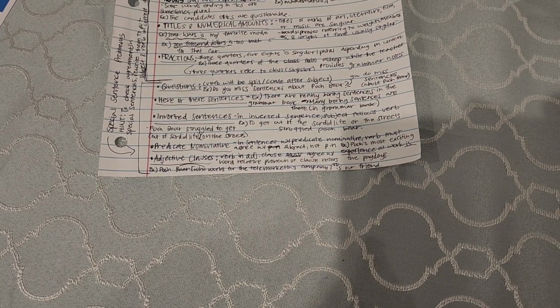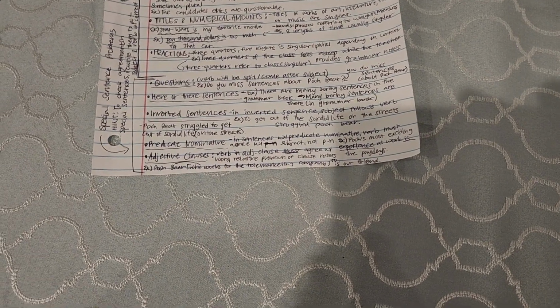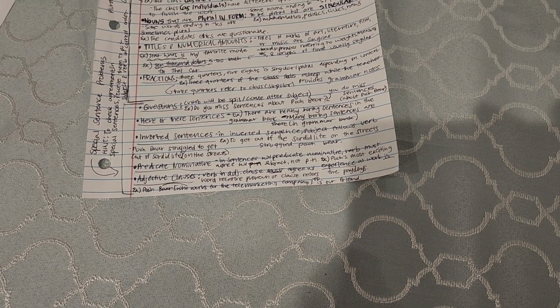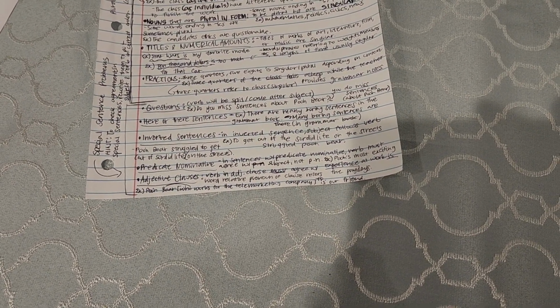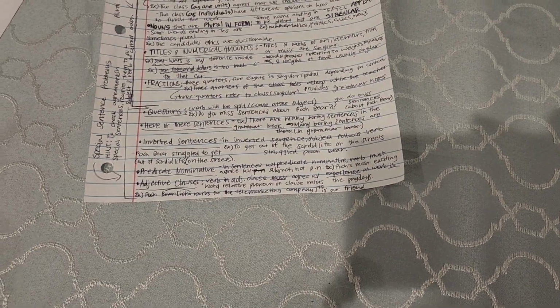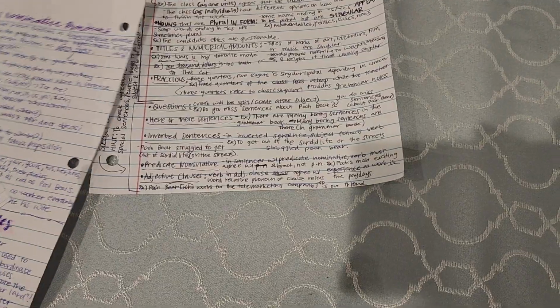Adjective clause: the verb in an adjective clause must agree with the word the related pronoun or clause refers to. Example: Pooh Bear, who works for the telemarketing company, is our friend. And that is it for ELA notes.